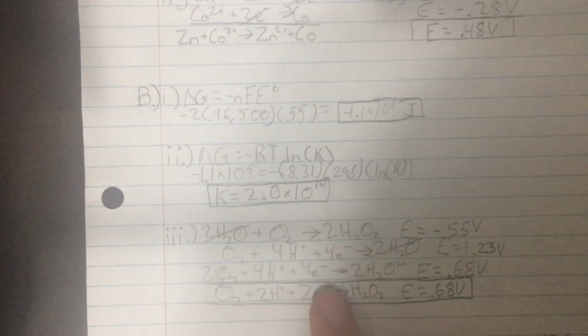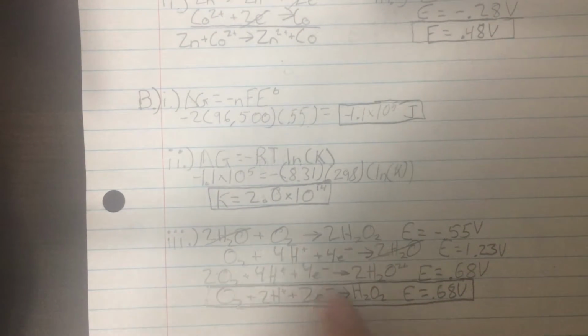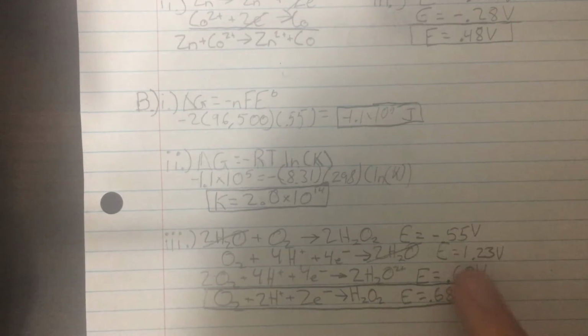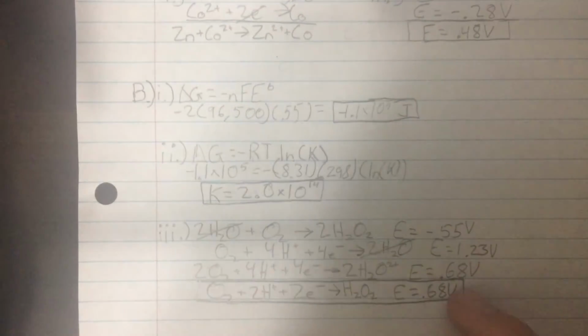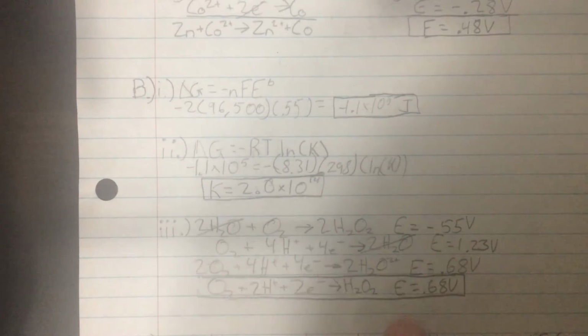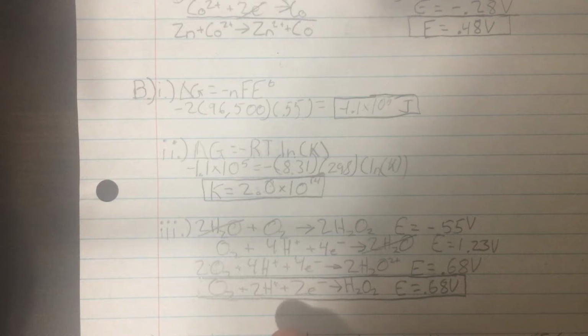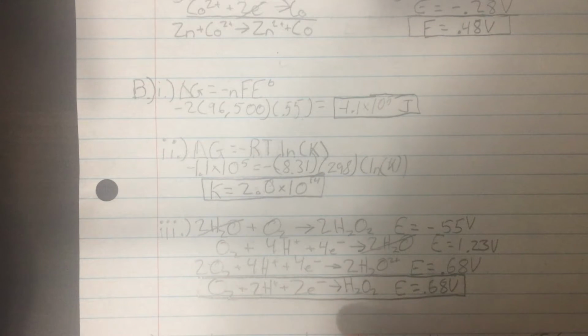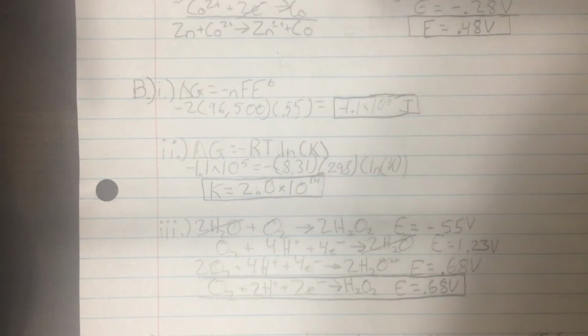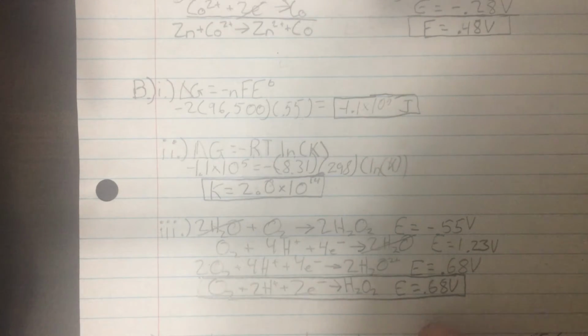And we'll just divide by the common denominator and add the energies together, which will give us 0.68 volts. And if we divide by the common denominator, we'll have O2 plus 2H plus 2 electrons turns into H2O2. And since changing the values of the moles doesn't affect the energy, it'll remain the same as 0.68 volts.